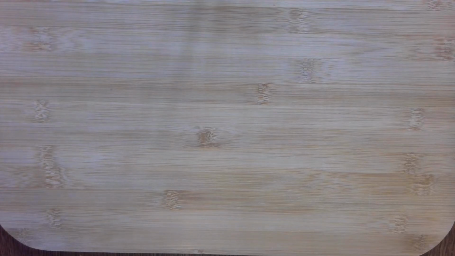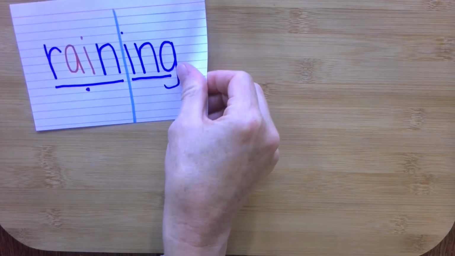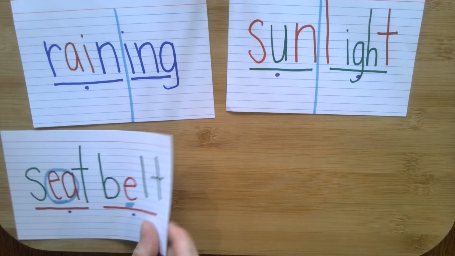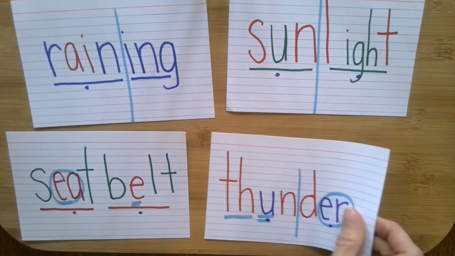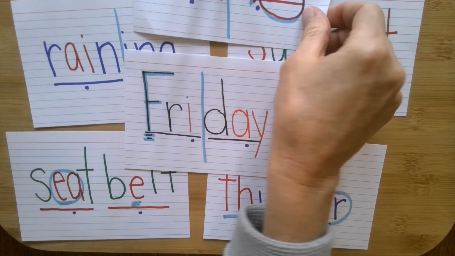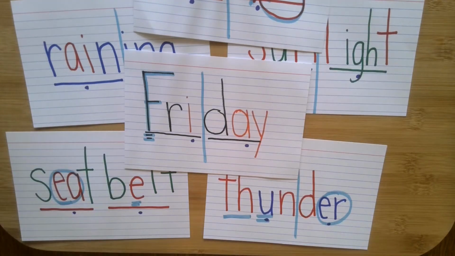So we have the word raining, sunlight, seatbelt, thunder, Friday, costume. Trying to think what words might go together with the word come, himself, or together.